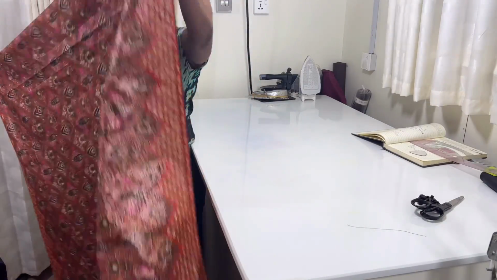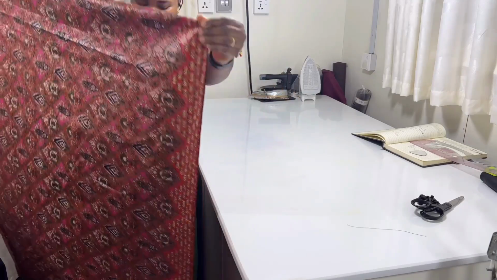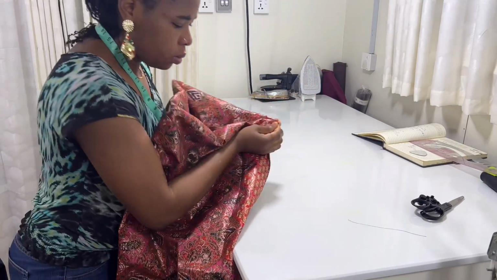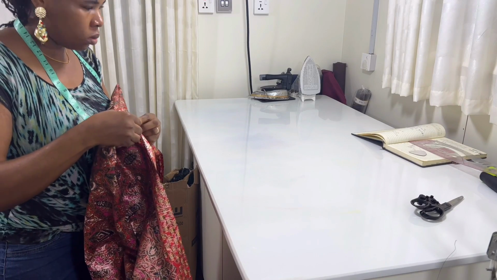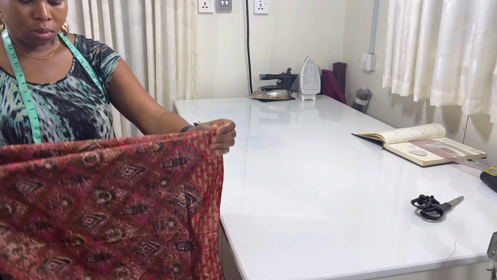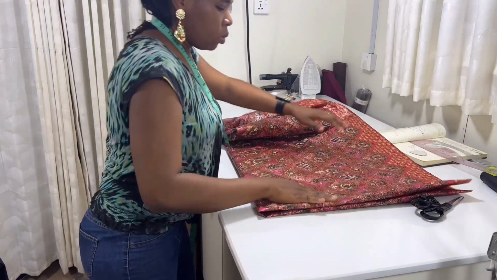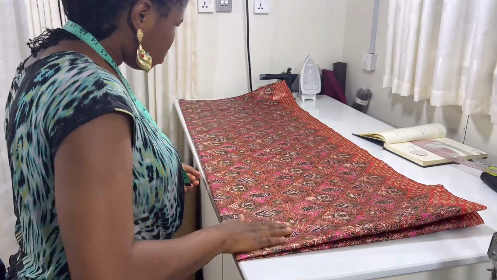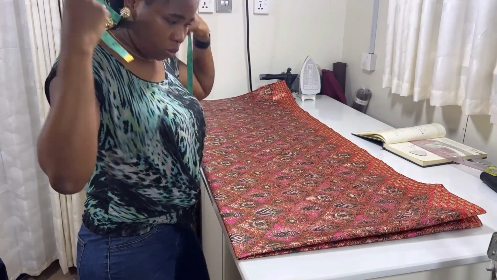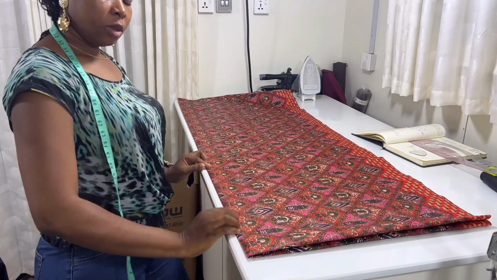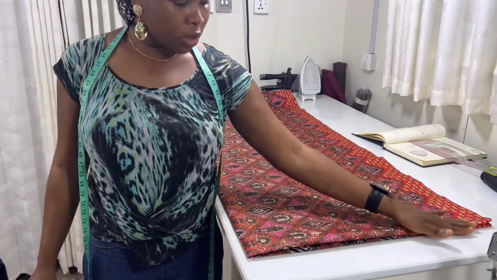I'll fold it into 2 of this such that this upper part is on fold. I'm going to now fold it into 4 this way. So this part is on fold, here also is on fold.